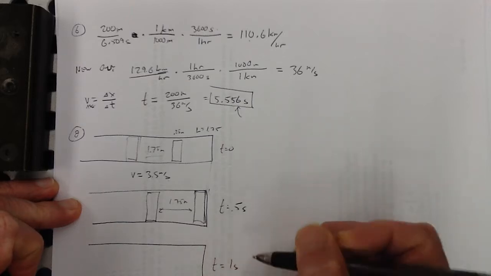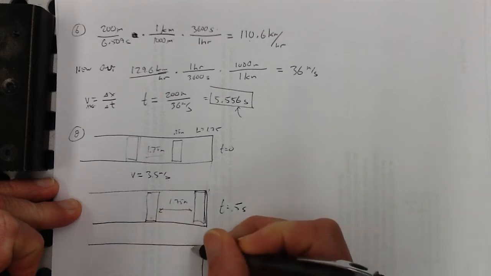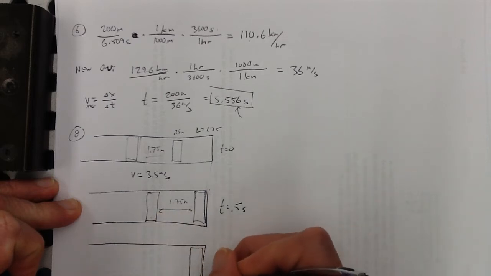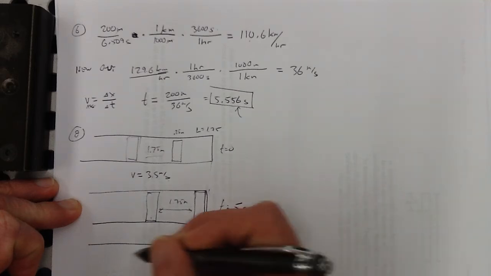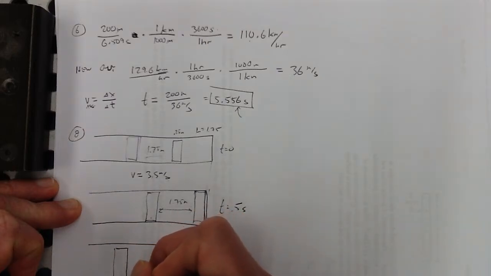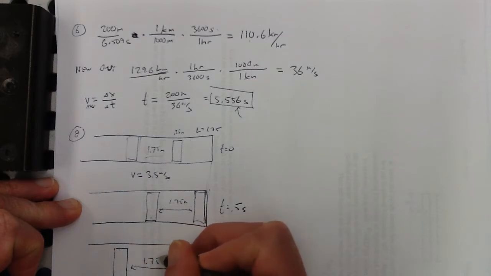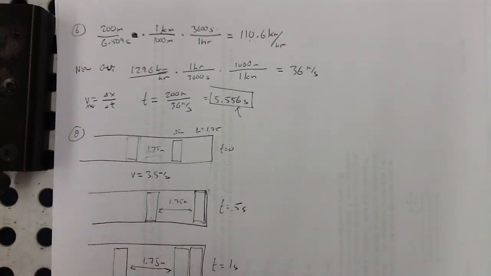So then at time 1 second, that's enough time for this person to traverse that distance. So now you have this person, another person, and then this person out here. Well, this person just got to this location, so that spacing is still the same because this person and this one were going the same speed toward the door, and this one just got here, so that distance has not increased or decreased.